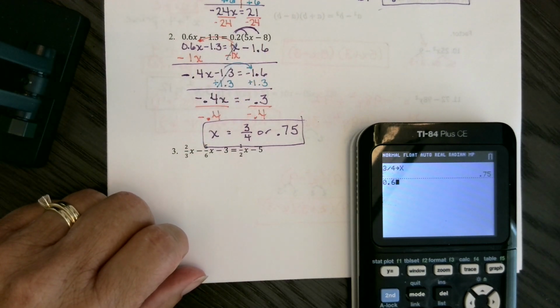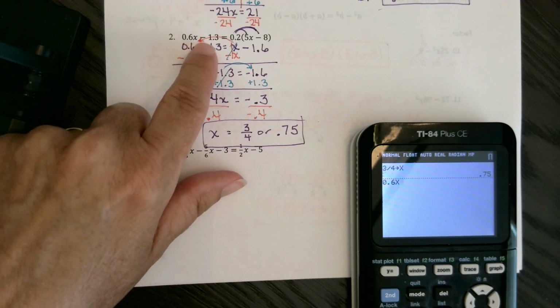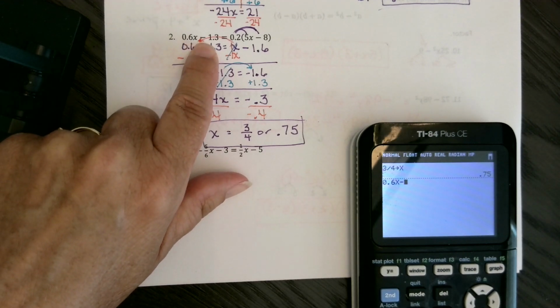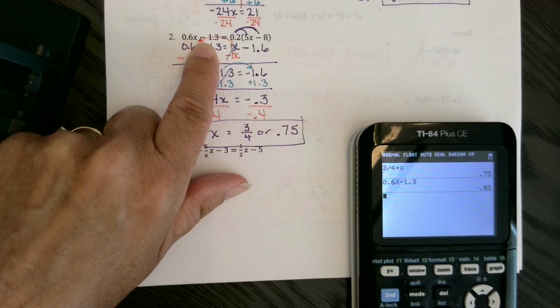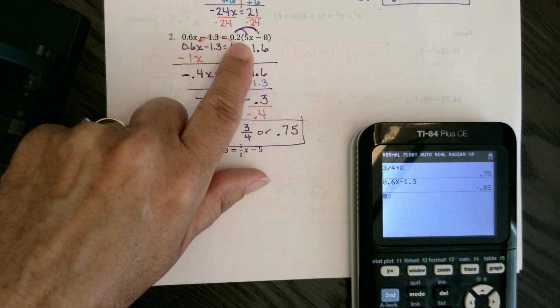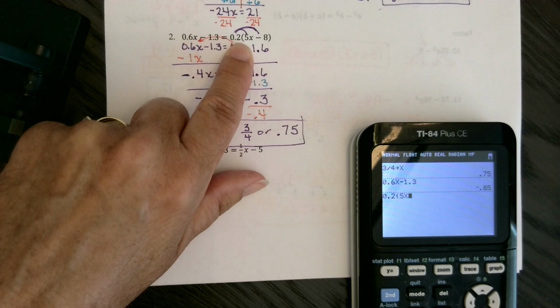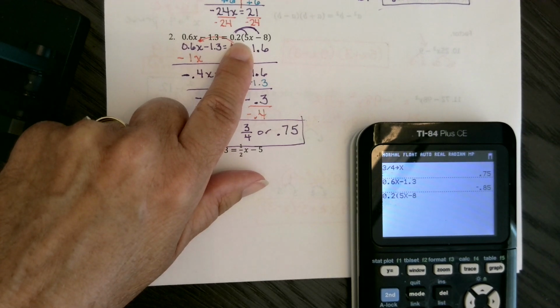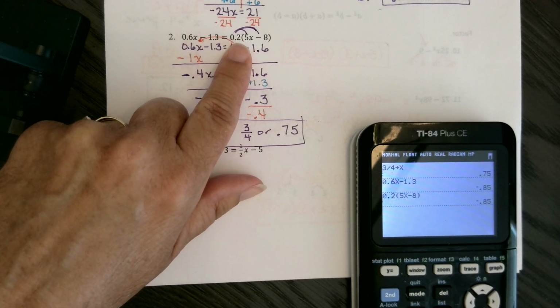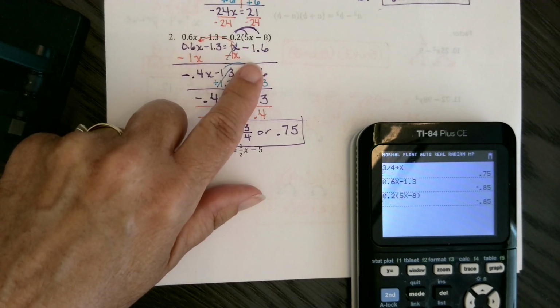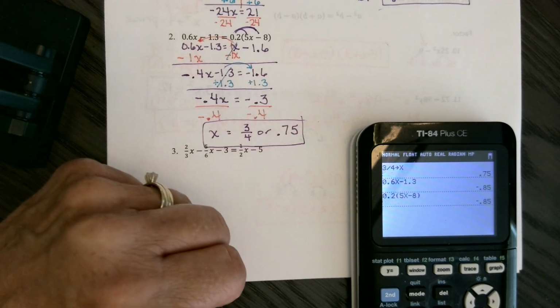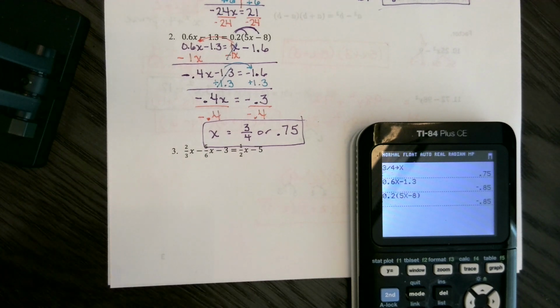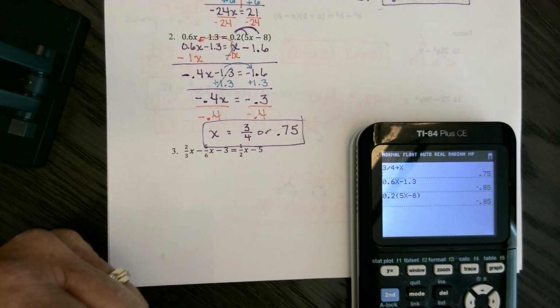So 0.6x minus 1.3. On the left side, we get negative 0.85. On the right side, 0.2 parentheses 5x minus 8 ending parentheses, and our left equaled the right. Now again, we could check it by hand, but we have these calculators, we might as well use them, okay?